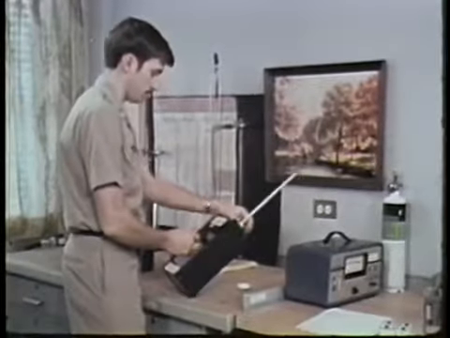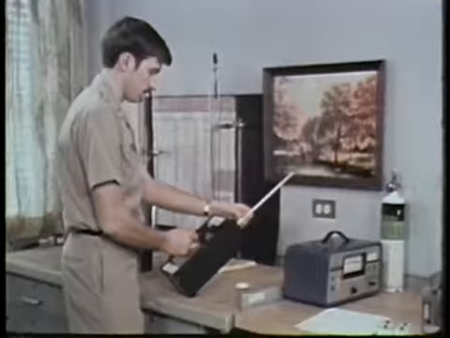That completes the preparation of the instruments. Your team is ready to begin the surveys.